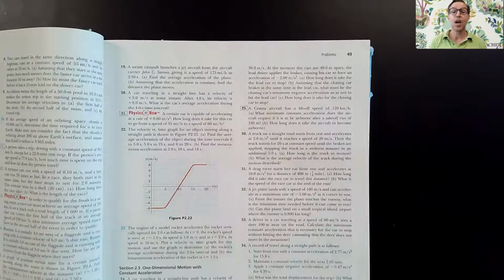Okay. And assuming that the chasing car, the one that's going 30 meters per second at the beginning, also brakes, also slows down, also has a negative acceleration at the same time as the lead car, what must be the chasing car's minimum negative acceleration so as to not hit the lead car? In other words, this one behind is catching the front car. I want them basically both to stop right next to each other, so that they don't bang into each other. I pretend that they just barely touch, and that's how I'm going to solve that. And how long does it take for the chasing car to stop?